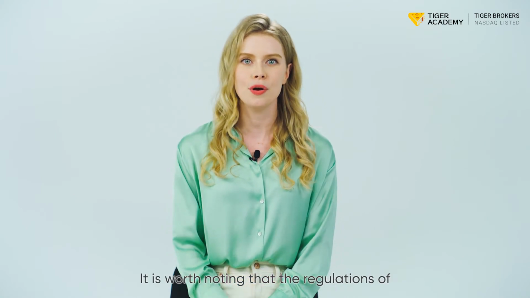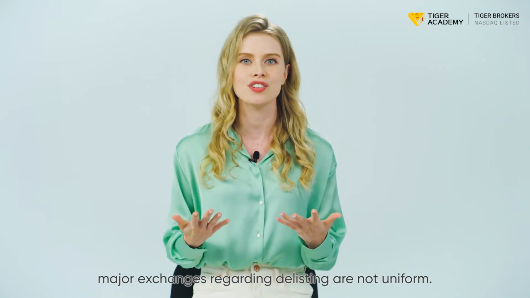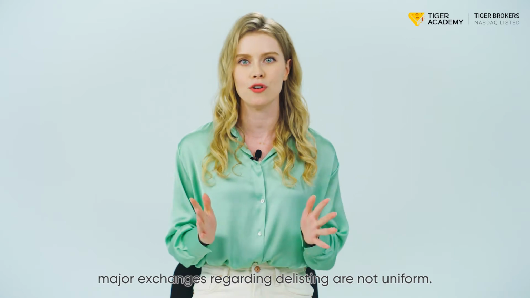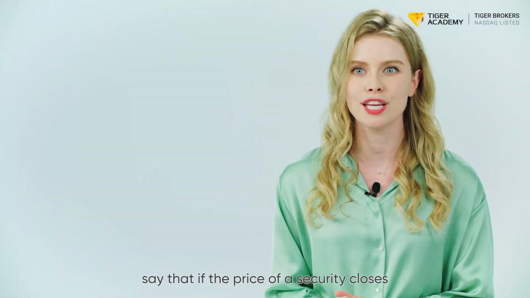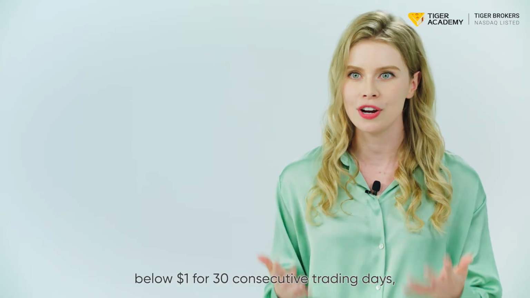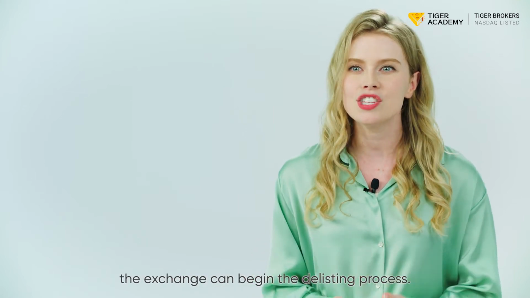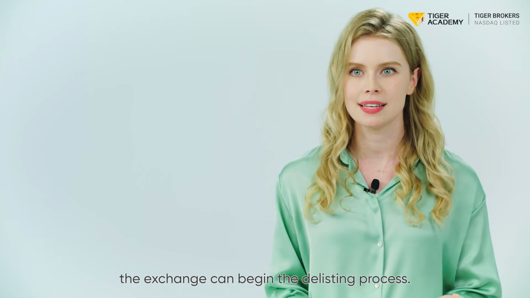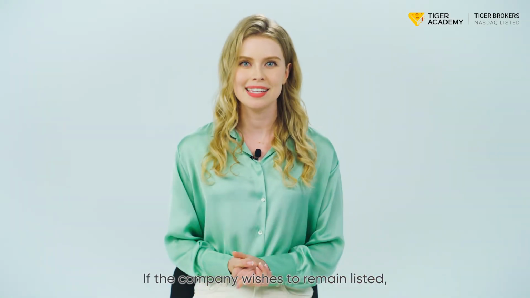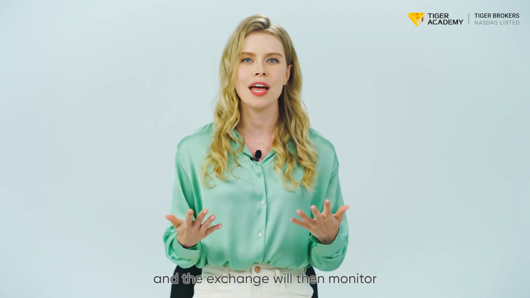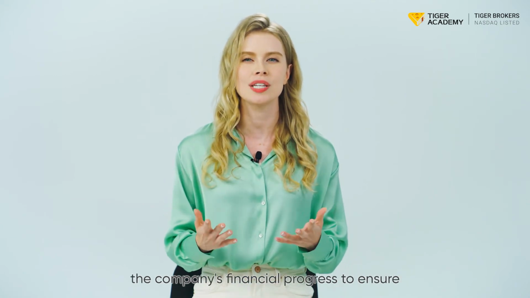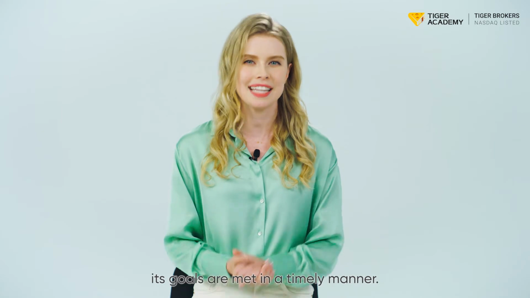It is worth noting that regulations of major exchanges regarding delisting are not uniform. For example, the rules of the New York Stock Exchange say that if the price of a security closes below $1 for 30 consecutive trading days, the exchange can begin the delisting process. If the company wishes to remain listed, an application for rectification can be filed, and the exchange will then monitor the company's financial progress to ensure its goals are met in a timely manner.